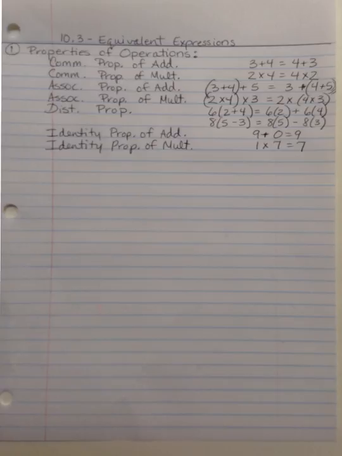And what that says is that when you add, changing the order of the numbers doesn't change the sum. So 3 plus 4 would give you the same answer as 4 plus 3. For the commutative property of multiplication, it says that when you multiply, changing the order of the numbers doesn't change the product. So 2 times 4 equals 4 times 2.